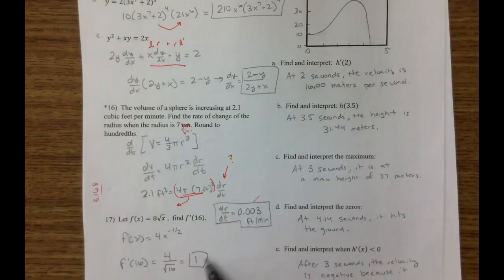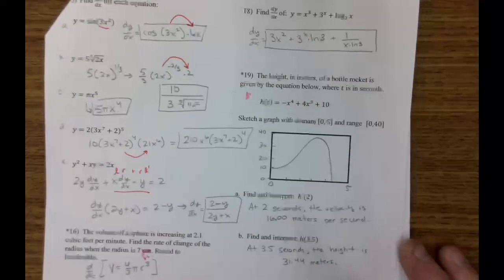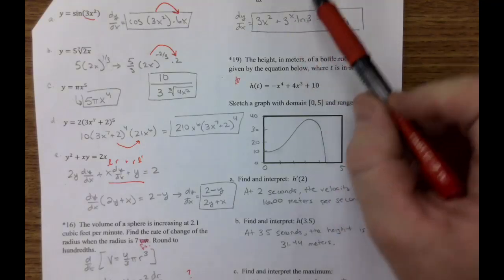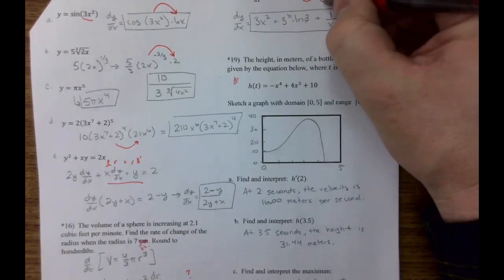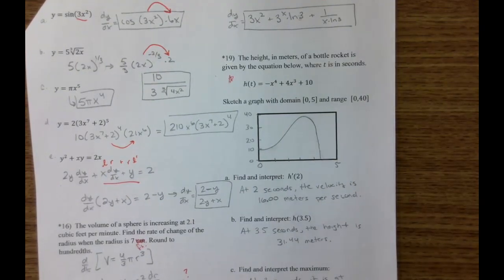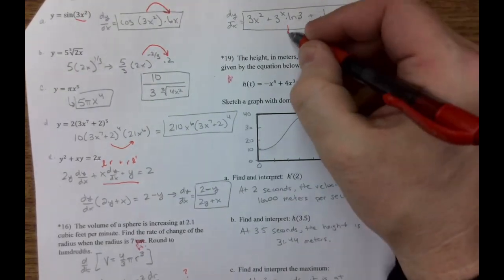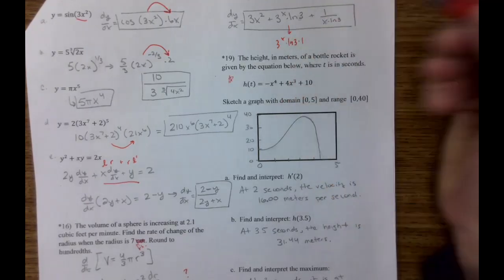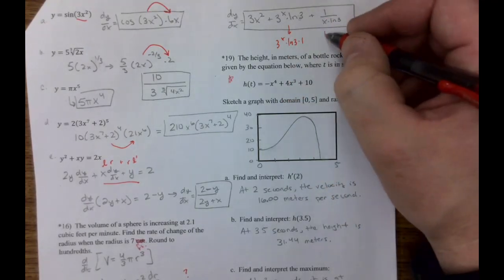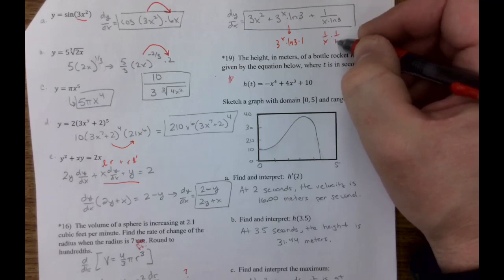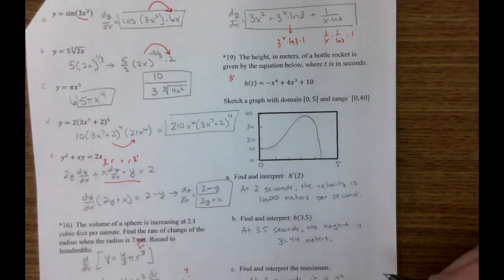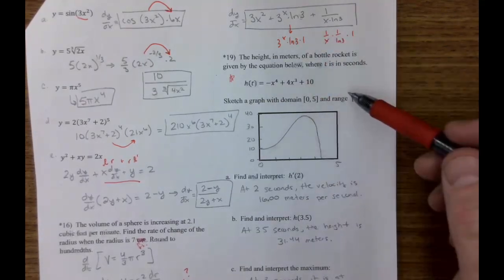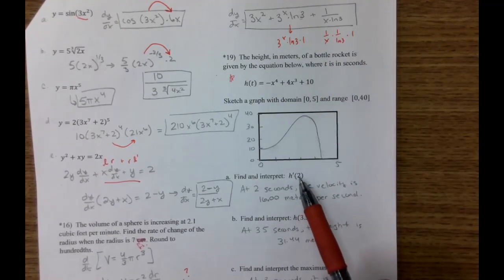17, take the derivative, plug in 16. Make sure you know these derivative rules here. They're on the front page of your book. What do you do in this situation? In this situation, they were 3-part problems. I'll do this one here. It's 3x, a natural log, and then the chain rule. Same thing here. It's 1 over x, 1 over ln of 3, and then the chain rule. 3-part problems.